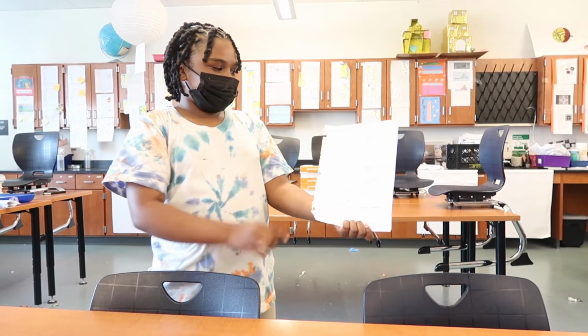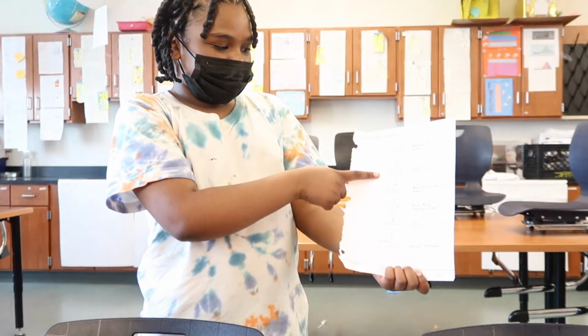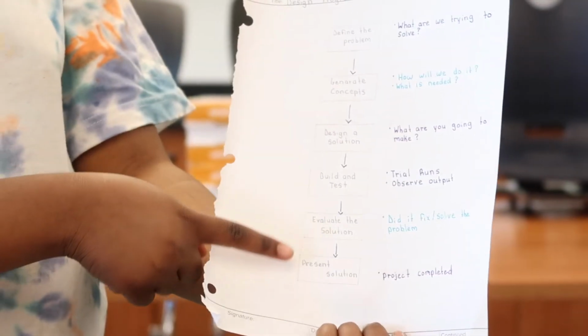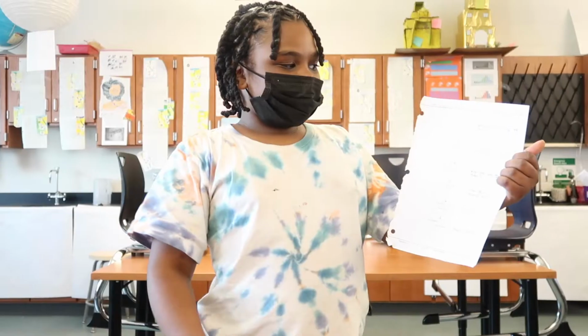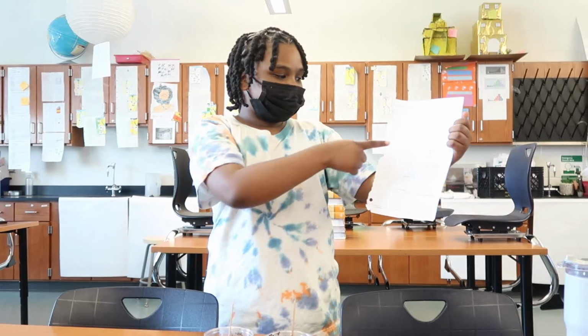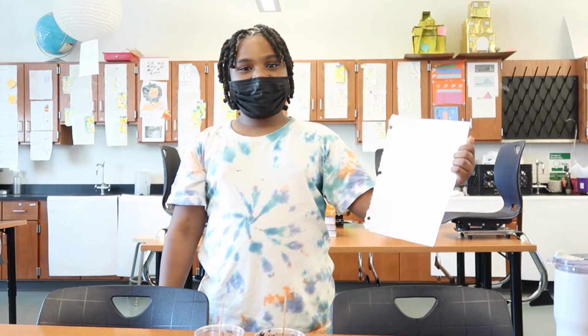This is the design process. Define the problem, generate concepts, design a solution, build and test, evaluate the solution, present the solution. Define the problem: we need a way to water our plants when we're not here. Generate concepts: we coded a microbit to tell us when the soil needs water. And then we made an automatic plant waterer, and we coded a program that will automatically water our plants when we are away. Design a solution: then we designed and built a prototype.